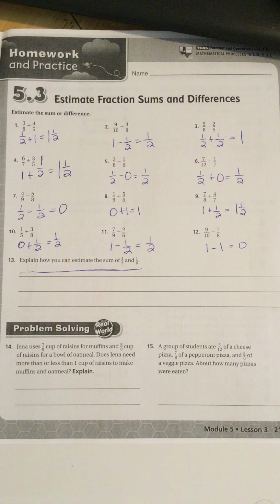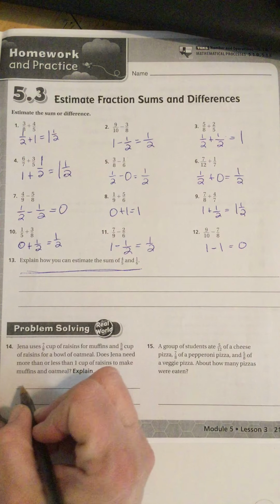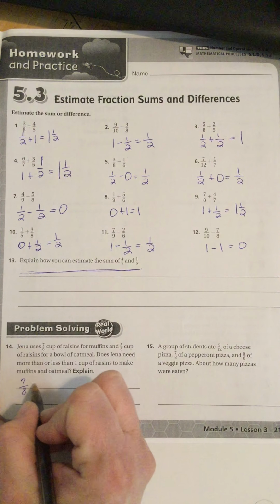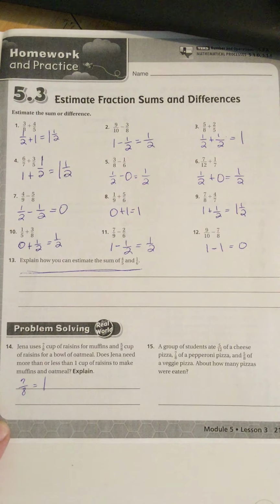Okay. Number 14. Jenna uses 7/8 cup of raisins for muffins, 5/8 cups of raisins for a bowl of oatmeal. Does Jenna need more than or less than 1 cup? Well, if Jenna uses 7/8, I would assume that is going to estimate to 1 cup, right?